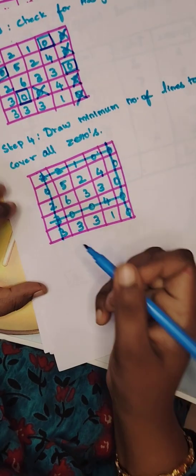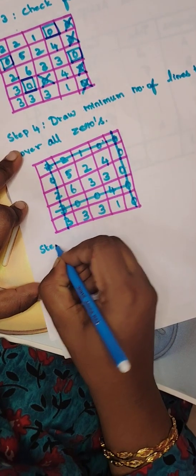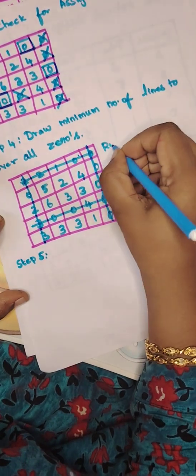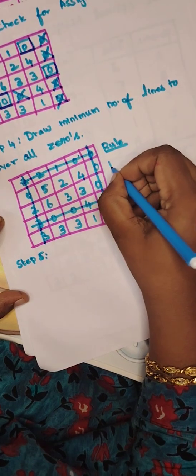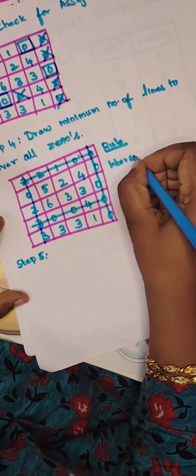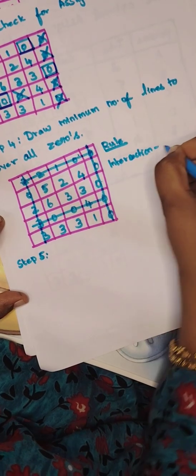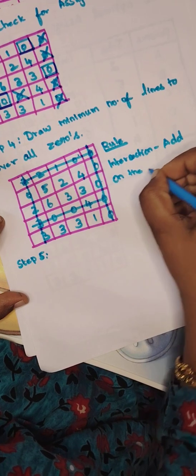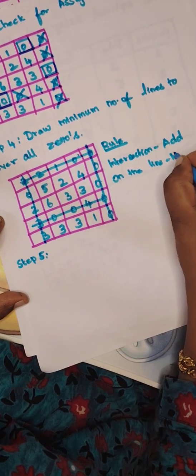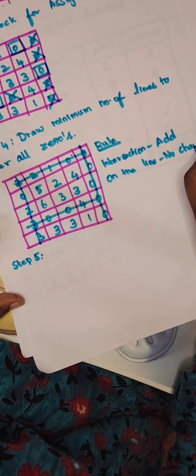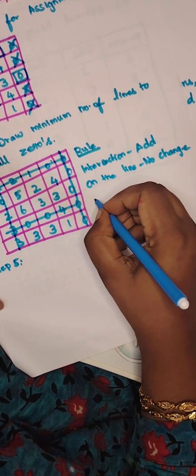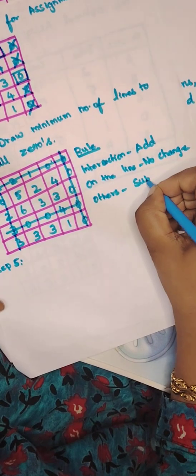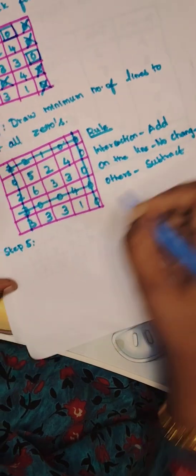Now I'm going to write step 5. To do step 5, I need to follow a few rules. The rule is: intersection, add; on the line, no change; and others, subtract. So I'm going to follow this rule here.